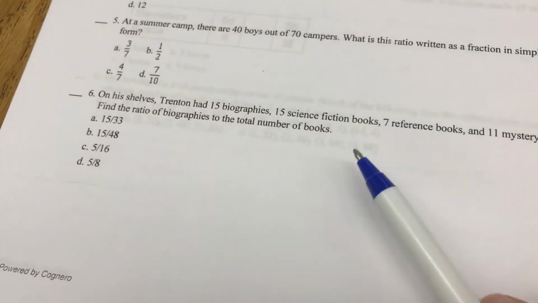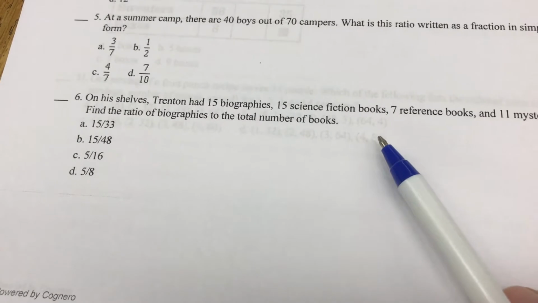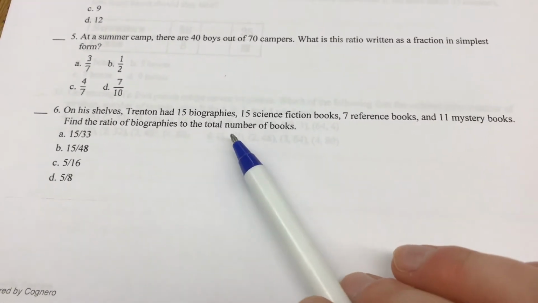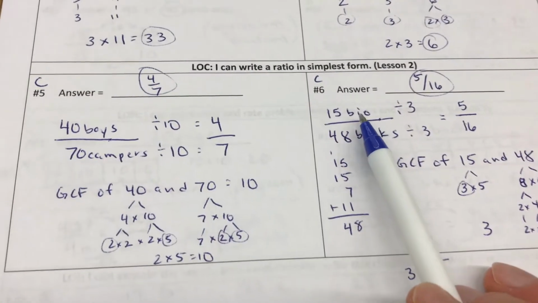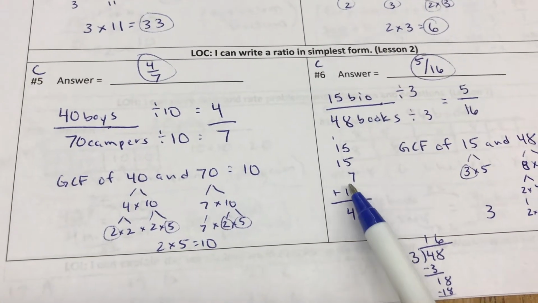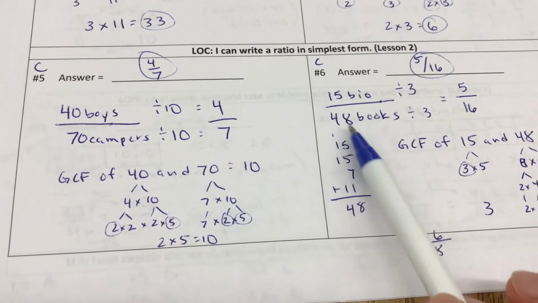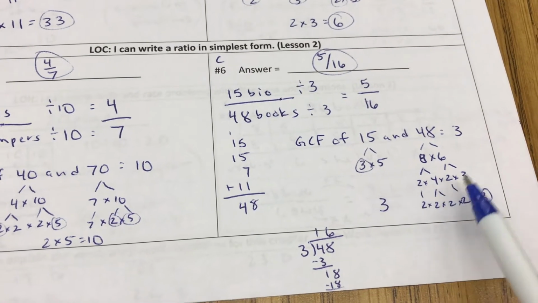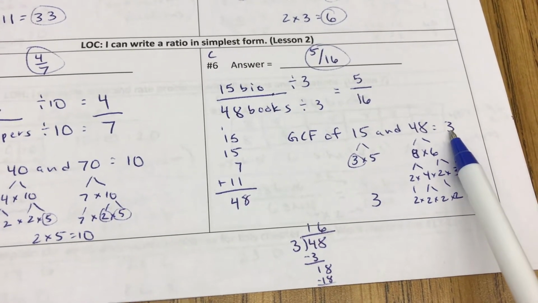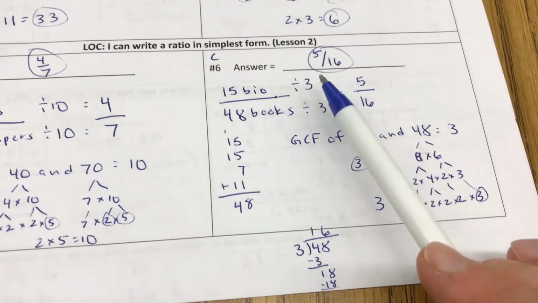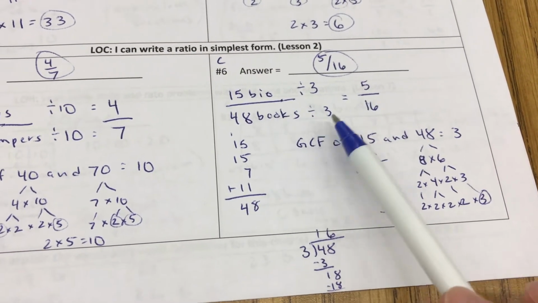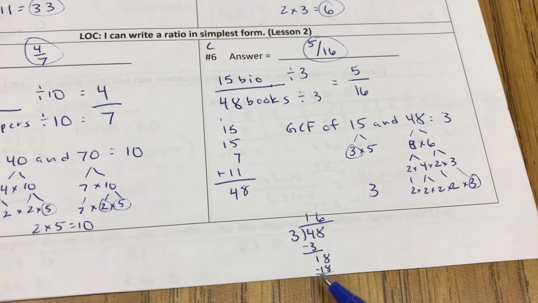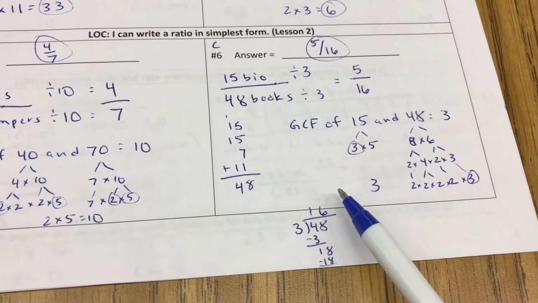Number 6, on his shelves, Trenton had 15 biographies, 15 sci-fi, 7 reference, 11 mysteries. What's the ratio of biographies to total number? So we had 15 biographies, and when you add up all, the total book number is 48 books. And we want to divide by the greatest common factor, so I use the tree to find that the greatest common factor of 15 and 48 is 3. So 15 divided by 3 and 48 divided by 3 gives you 5/16. I did a little long division down here for the 48 divided by 3.